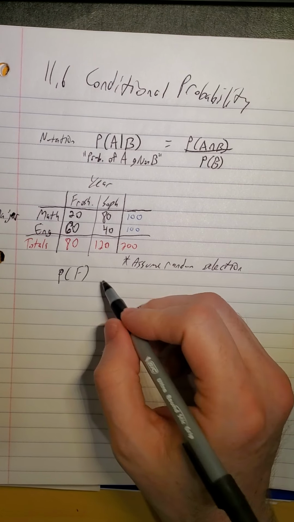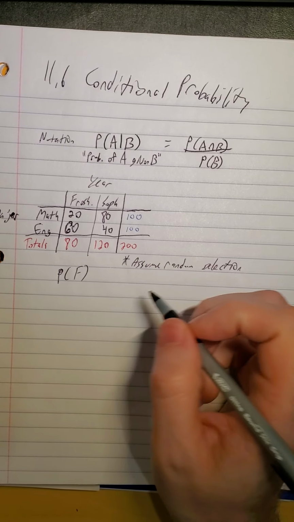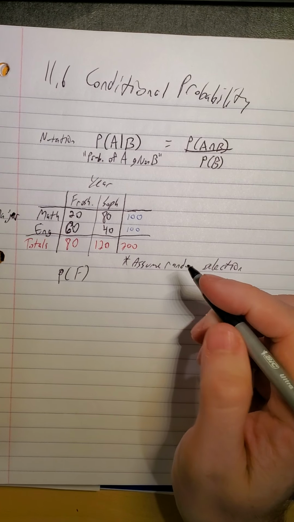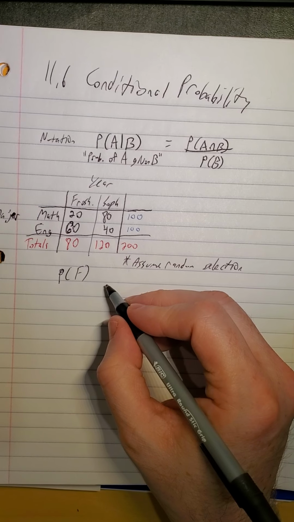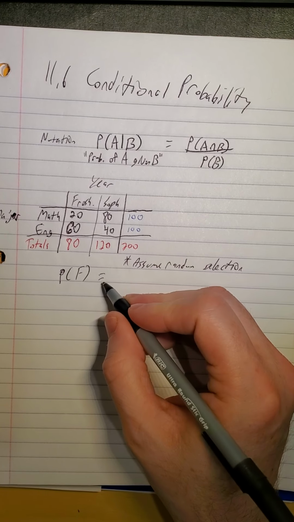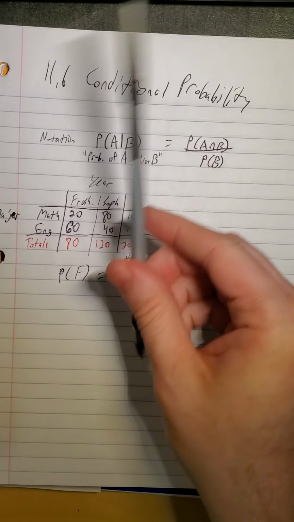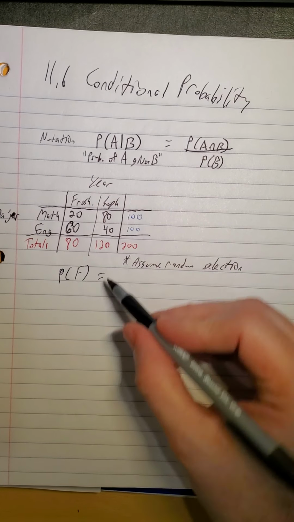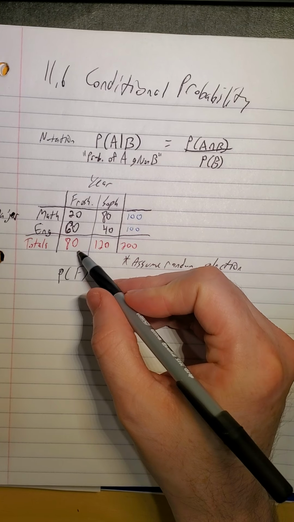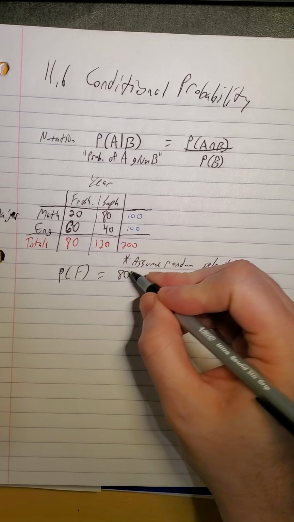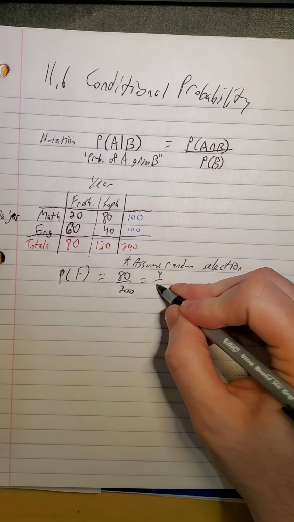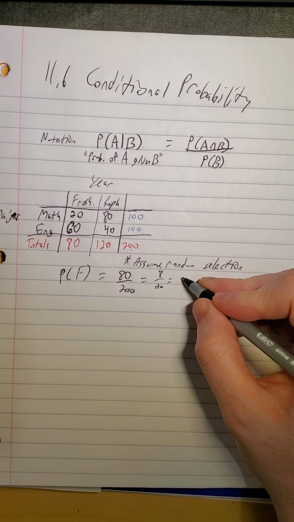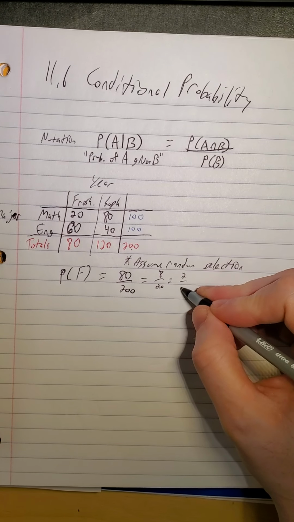But for now, we'll just assume that we correctly randomize this experiment, and we want the probability of selecting a freshman. So at the moment, I don't care about major. If they're asking for freshmen only, we have 80 freshmen out of 200 students. So 8/20, both divisible by 4, so 2/5.